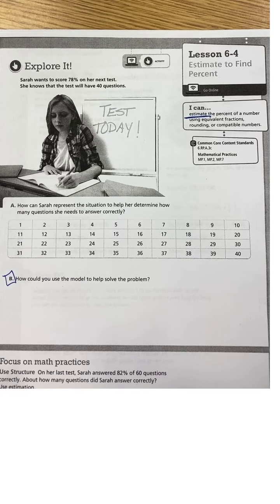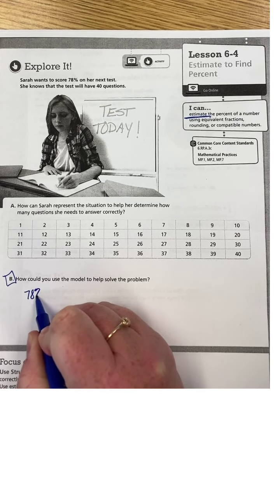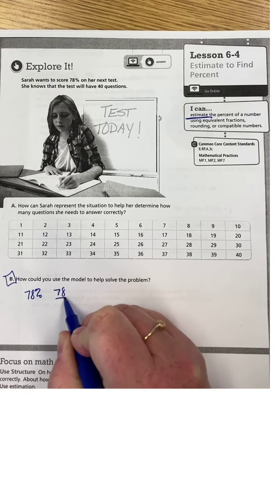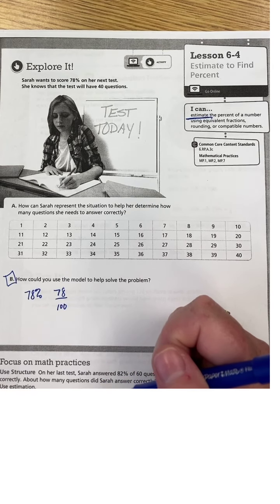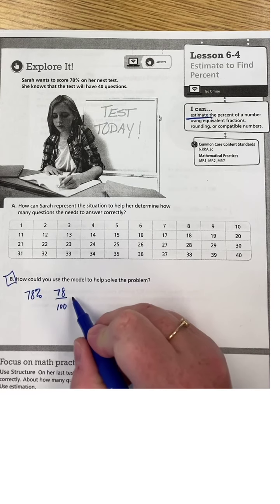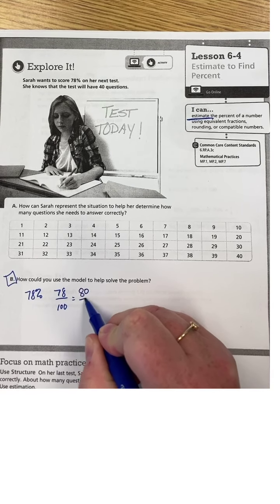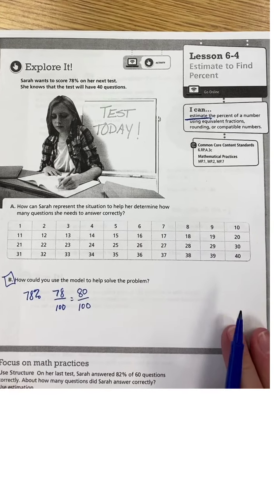Okay, welcome back. So let's think about this as if we had 78%, we know that that's 78 over 100. What is 78 really close to that would be super easy for us to use? And I can hear you saying 80%. And then this model here, what could we do with that?